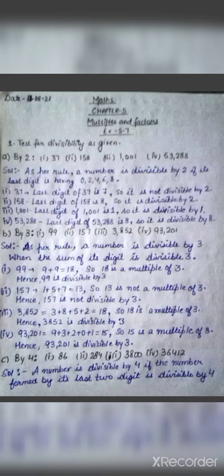If we see the second part, 158, the last digit is 8, which is divisible by 2, hence 158 is divisible by 2. So we see that without a long process of division, we can easily look at our number and get an idea whether that number is divisible by 2 or not. Okay, now we will move to the B part, divisibility by 3.